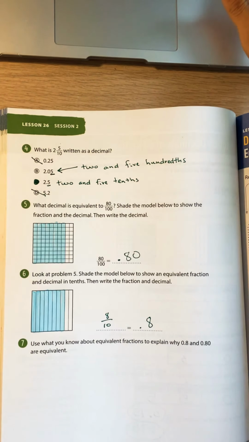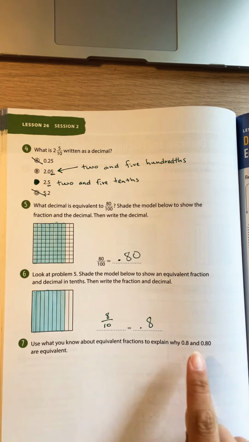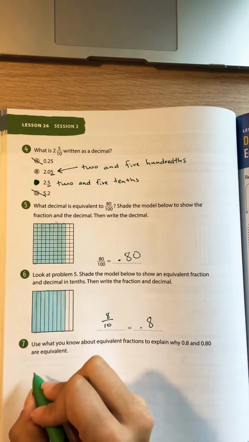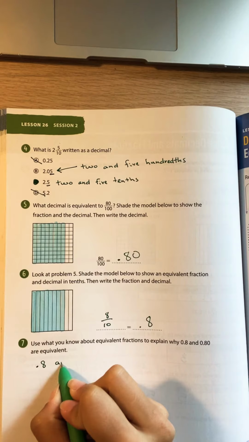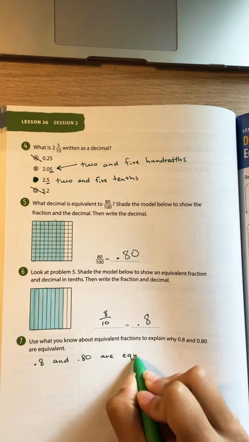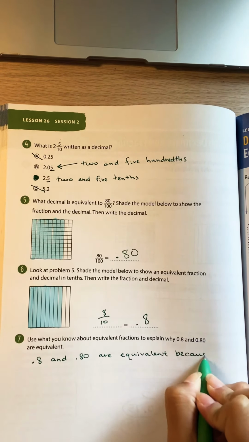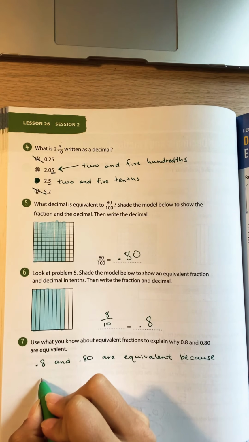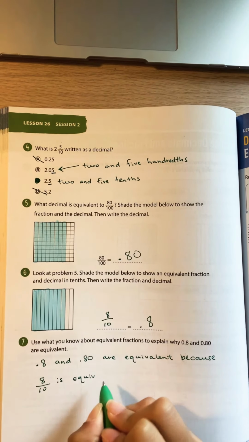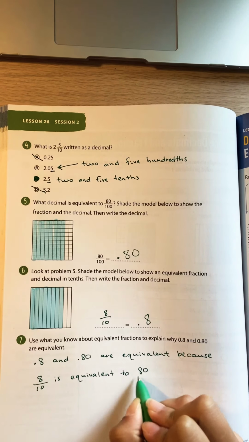Okay, number 7. Use what you know about equivalent fractions to explain why 8 tenths and 80 hundredths are equivalent. Okay, so 8 tenths and 80 hundredths are equivalent because 8/10 is equivalent to 80/100.